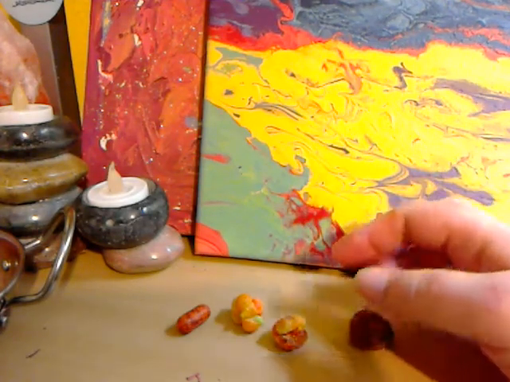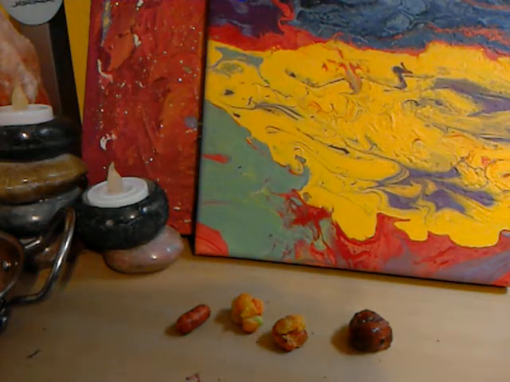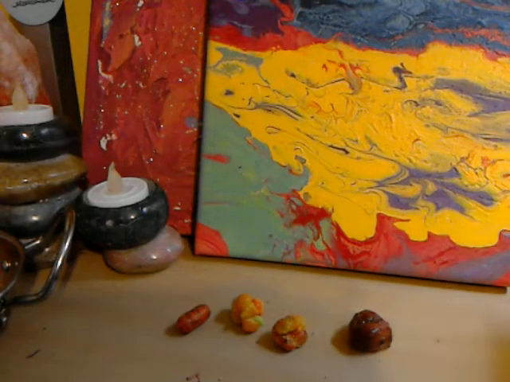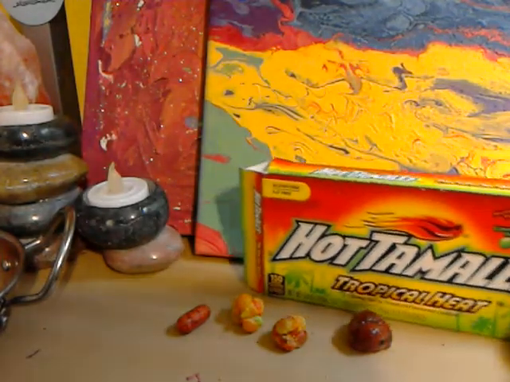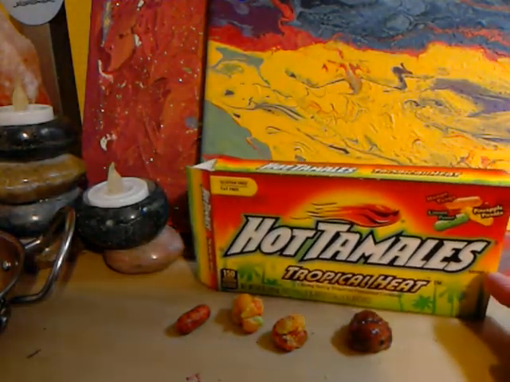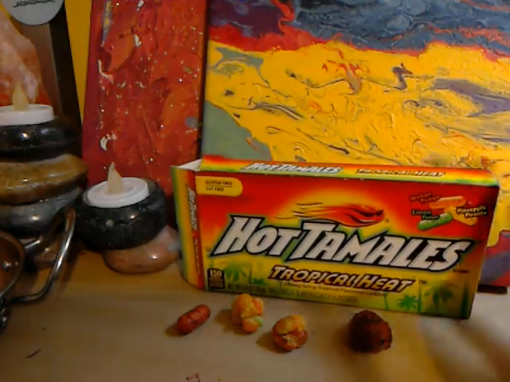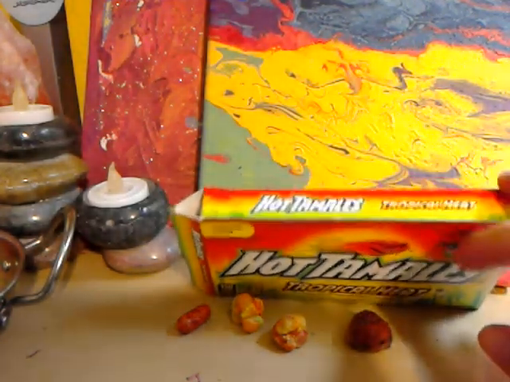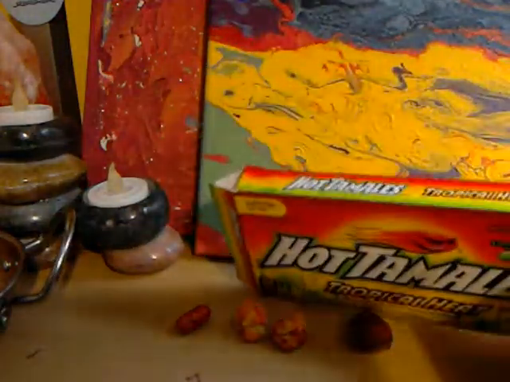Okay. So, I found this idea on YouTube, and I saw somebody do it with jelly beans, and I saw somebody else do it with Starburst. And I happened to see this. This is my dad's. Don't tell him that I took his candy. I'm just teasing. He probably opened this a long time ago and he doesn't remember he has it.